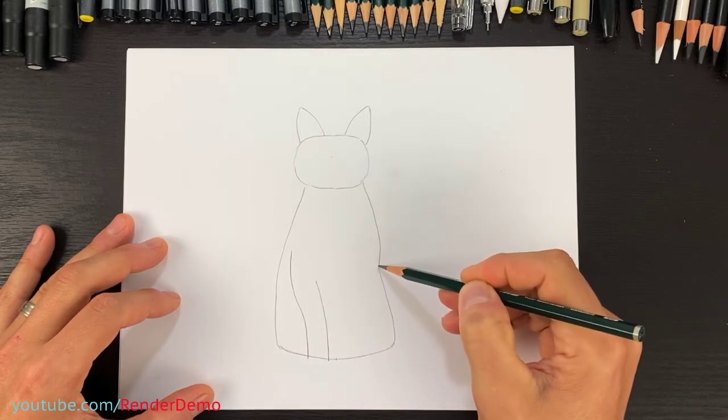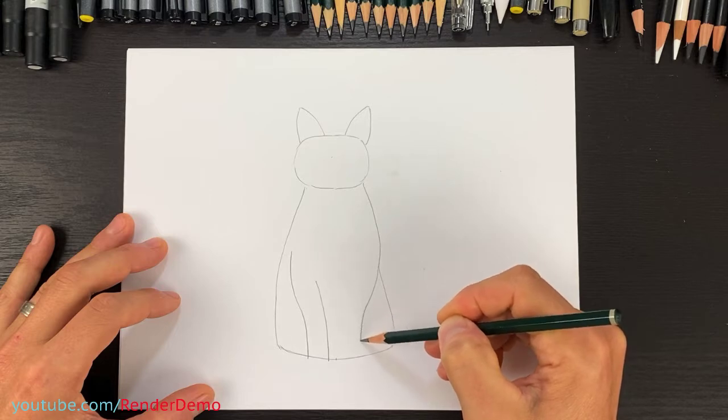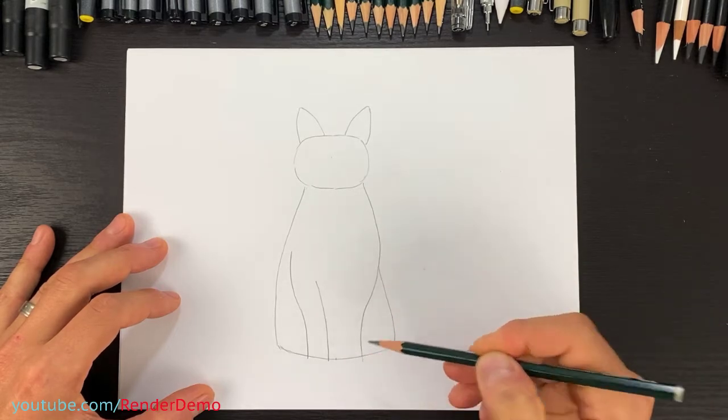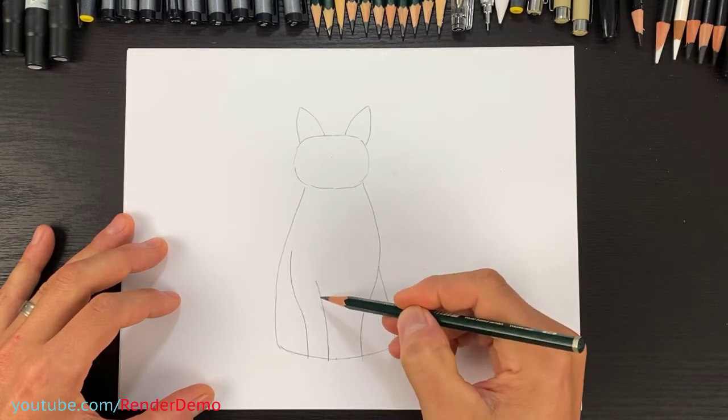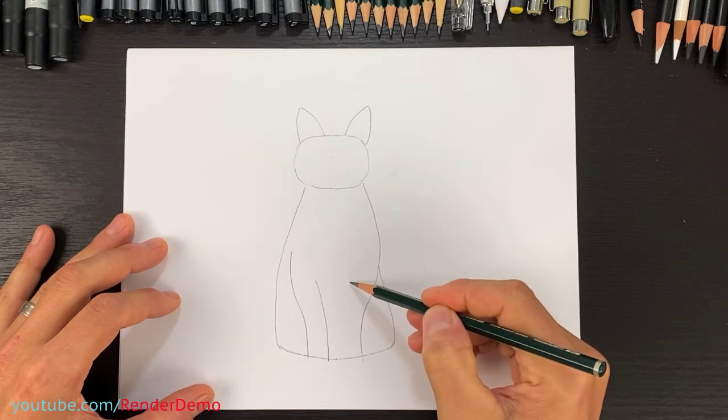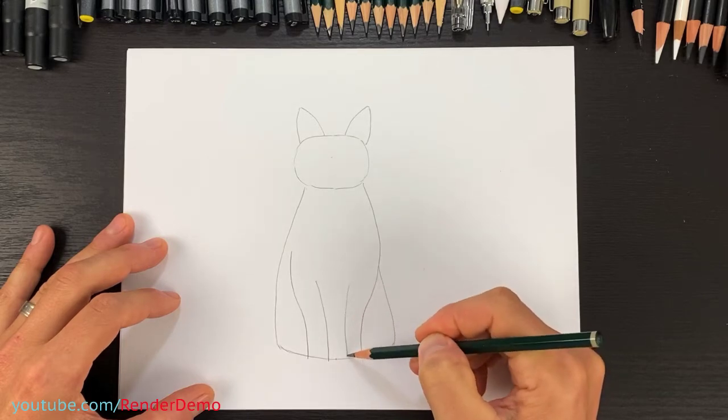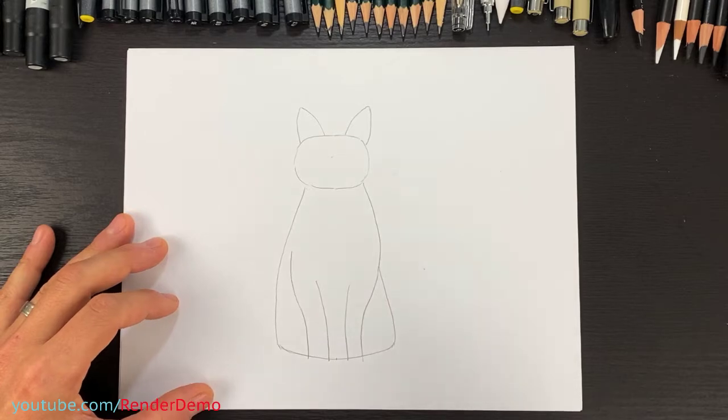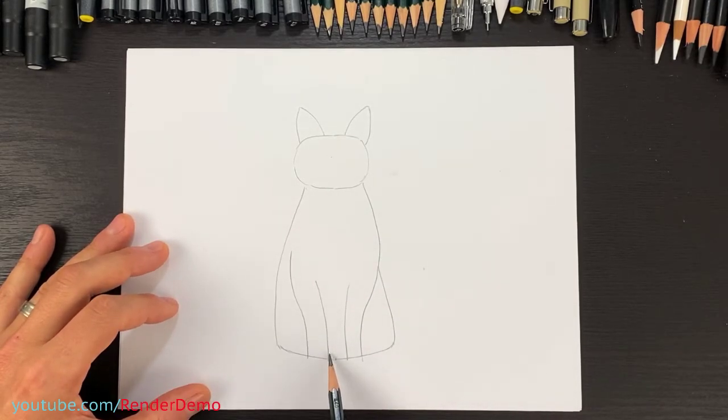So we'll curve in, and then back down. And then we'll mirror this shape over here, like that. We will also draw a little line that connects the two of these like that.